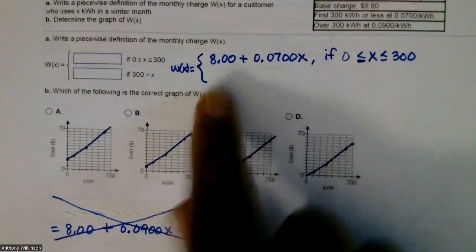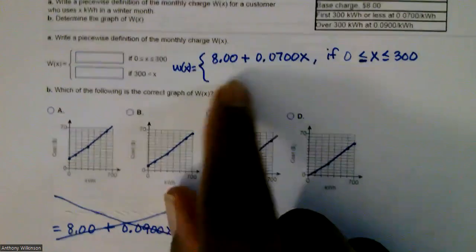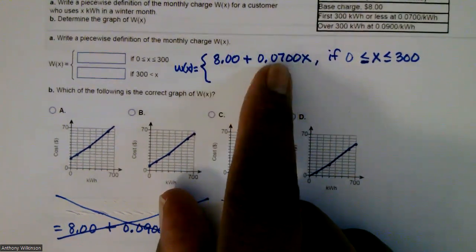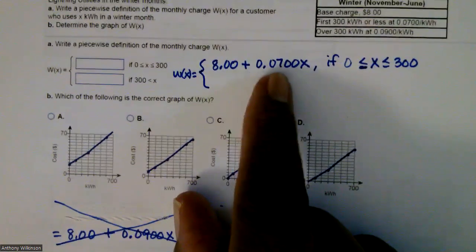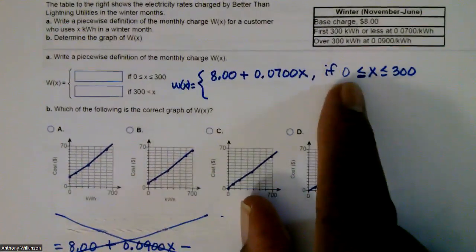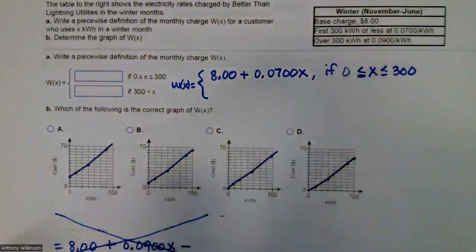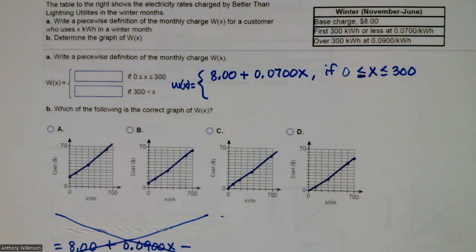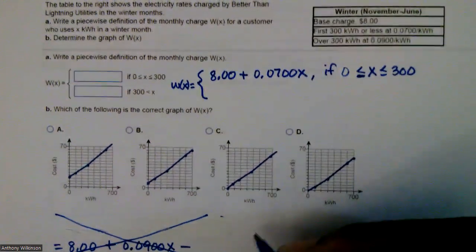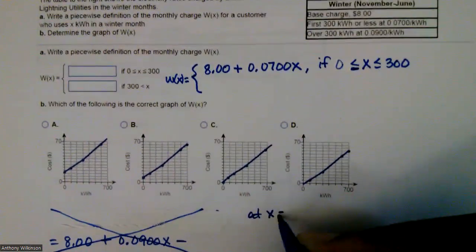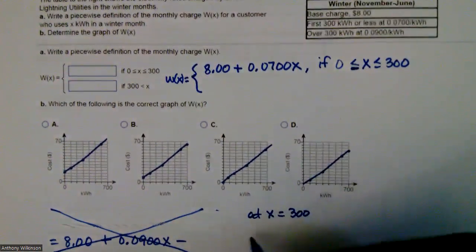Okay, I need to correct something here. This is all incorrect. So this part is correct: $8 plus 0.0700x if your x is between 0 and 300 inclusive. Now for the other part of that equation, for anything over 300, let's think about this for a moment. Let's say that a person reaches 300 kilowatt hours at x equals 300.